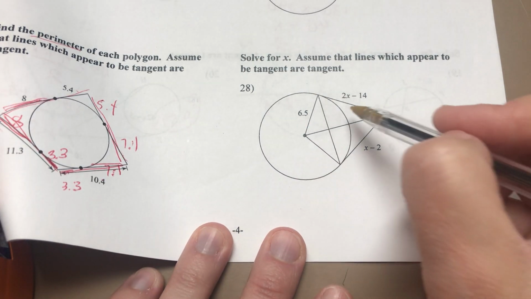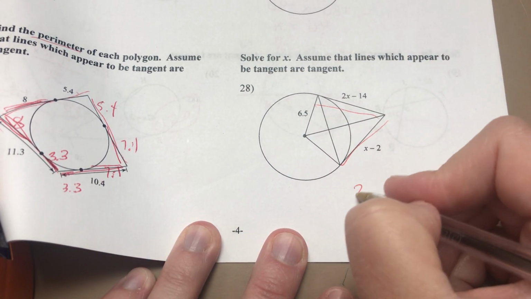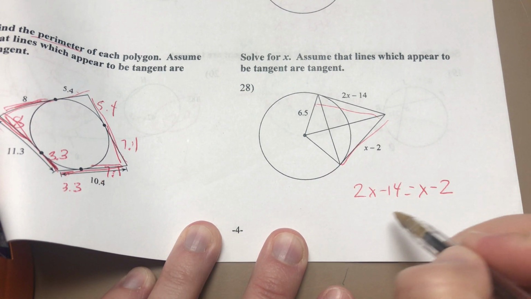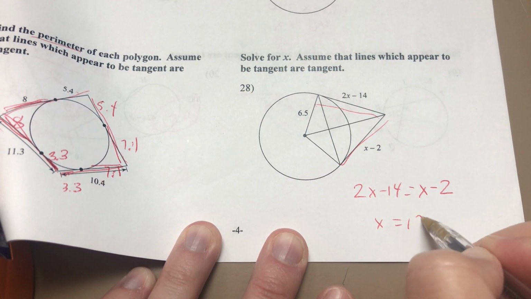And 28, again, I think I already did this question earlier on it, but it's a duplicate. Whoopsies. Anytime you have a party hat, you set them equal and solve. So you end up with x equals 12.